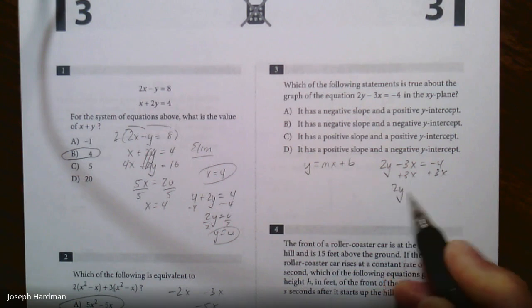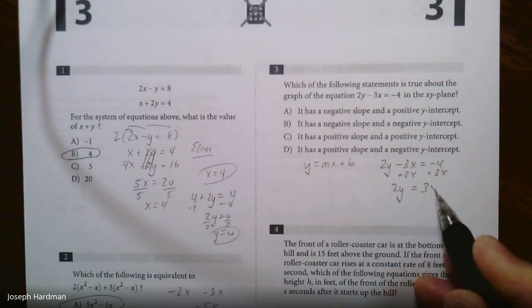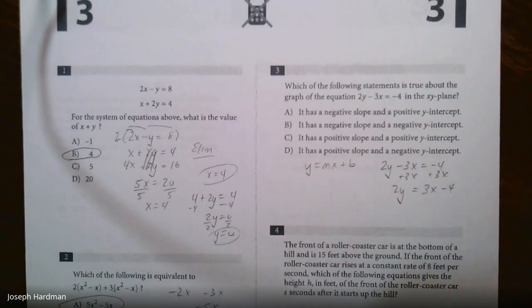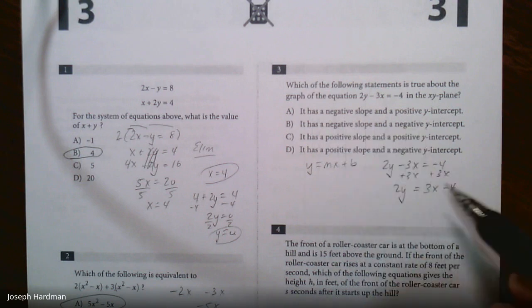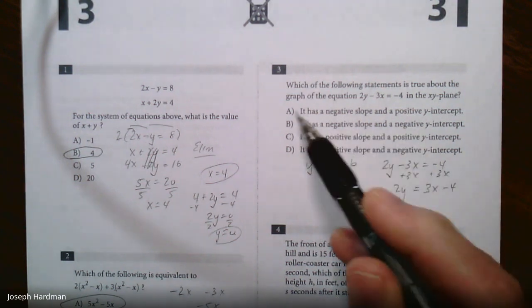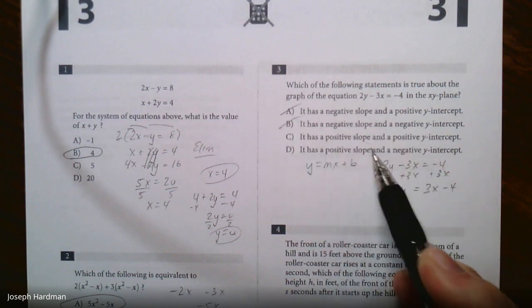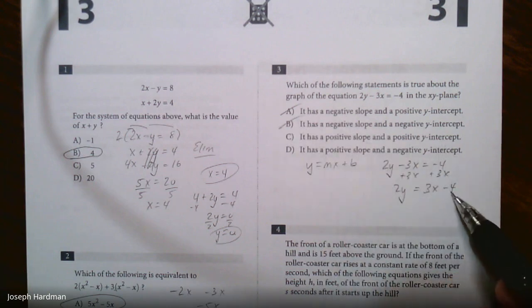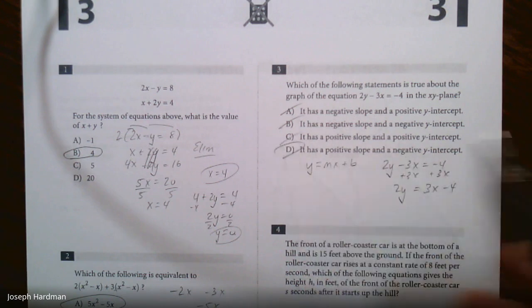And I get 2y equals 3x minus 4, because I can't add x with a number. Now I go back. Choice A says it has a negative slope. Well, this is the slope, and it's positive, so it can't be A. Has a negative slope, forget it. Has a positive slope and a positive y-intercept, can't be, because that y-intercept is negative. So it's got to be letter D.